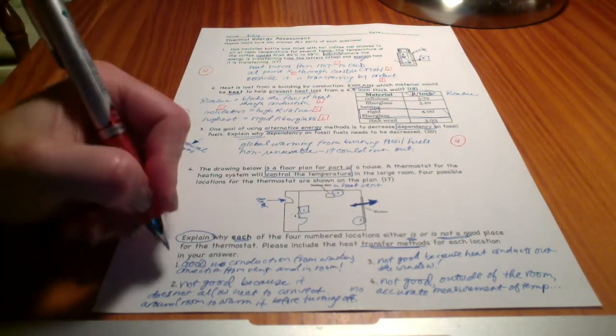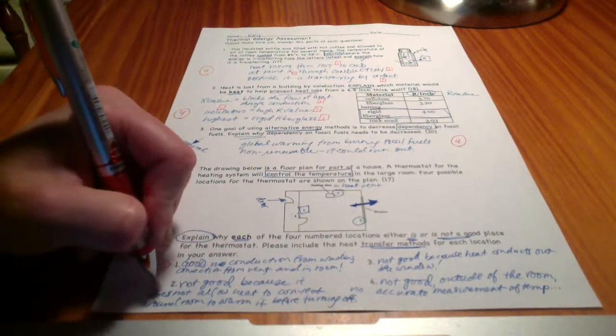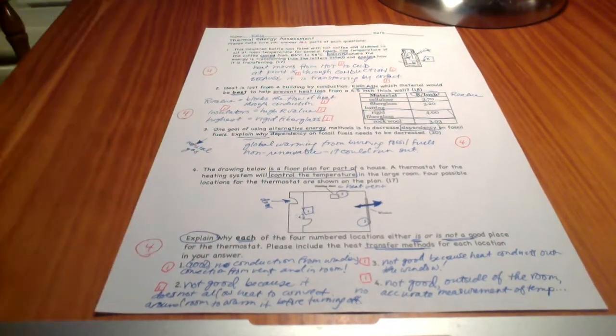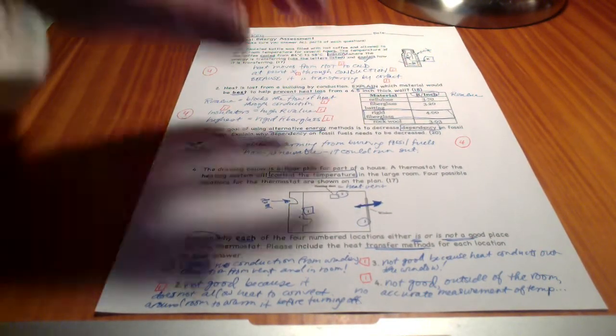So each one of these is going to be worth 1 point. And I know this was kind of a long question, but it's important that you have an understanding. That's another 4 points.